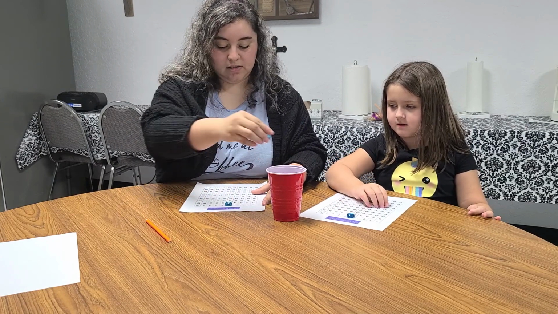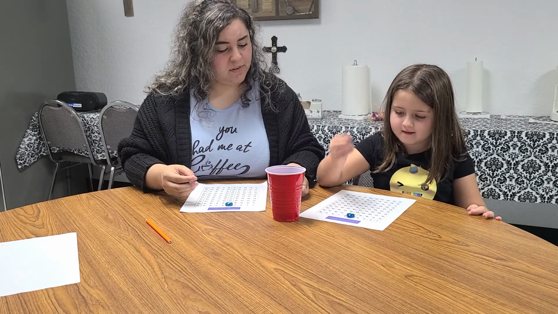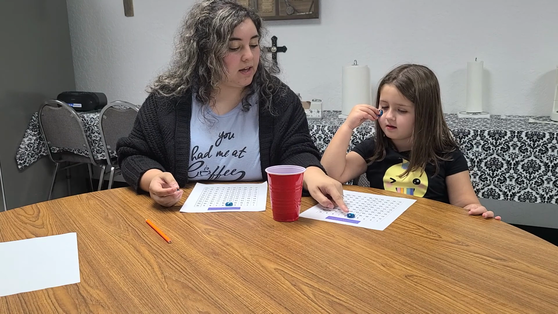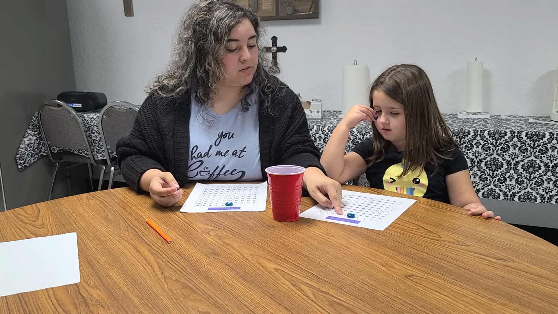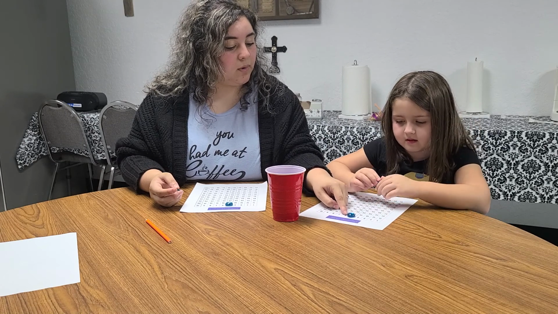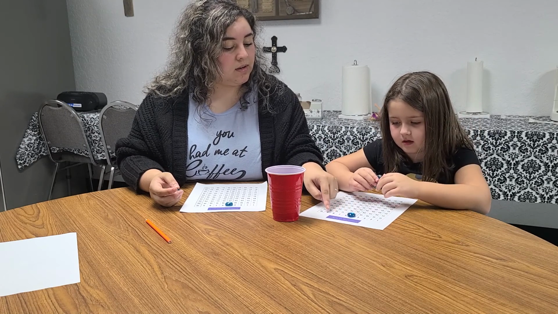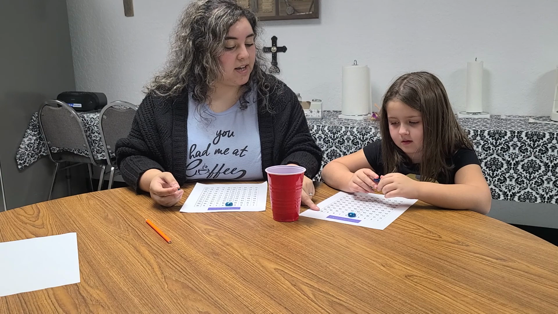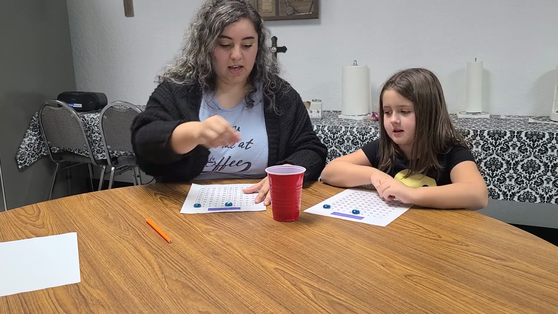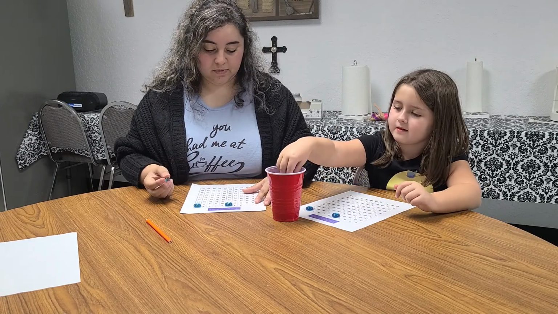What comes next? 15. Whoa, is it 15? Is there not another group of 5 before 15? Why don't you go ahead and count? Count from here. 1, 2. Oh, it's 15. Nope, keep going. No, not 15. Look right here. 1, 2, 3, 4, 5. So our next 5 goes on the 10, because it goes 5, 10. Grab your marble. Let's do it.